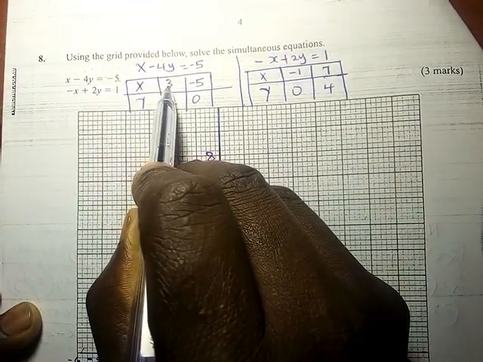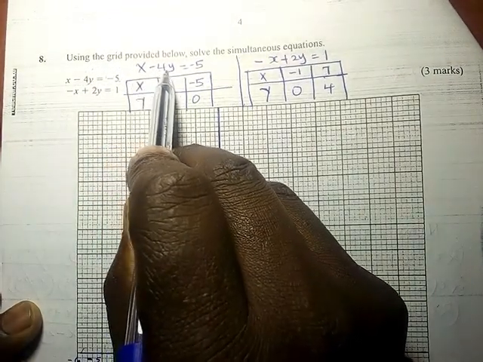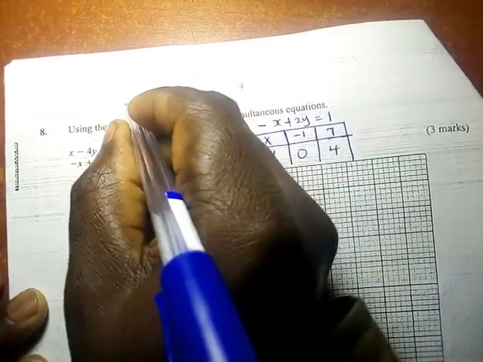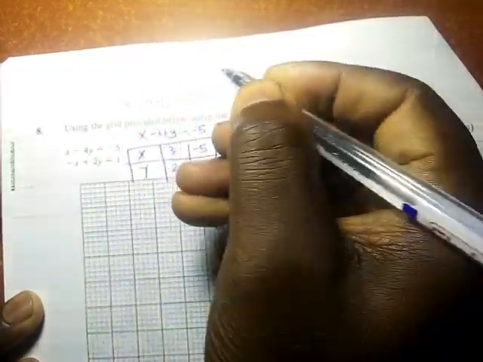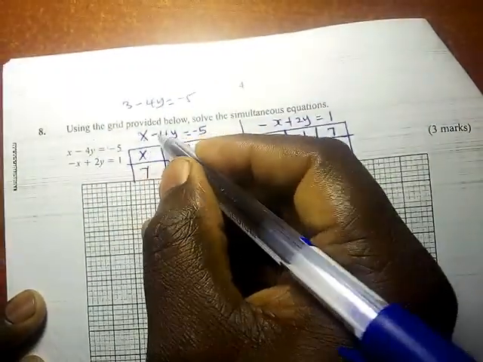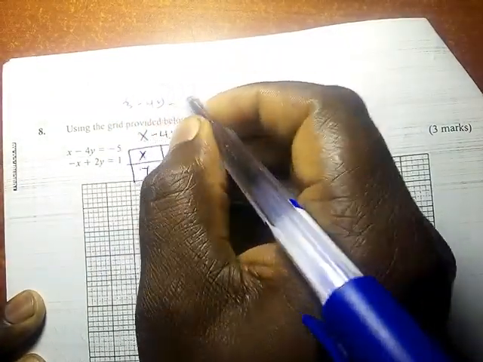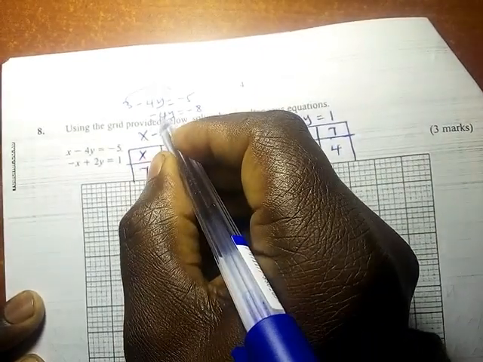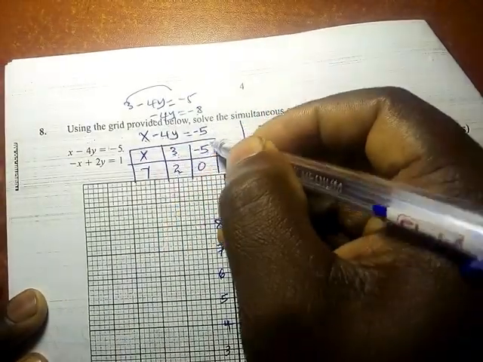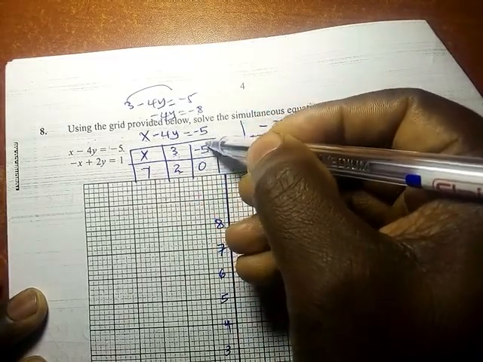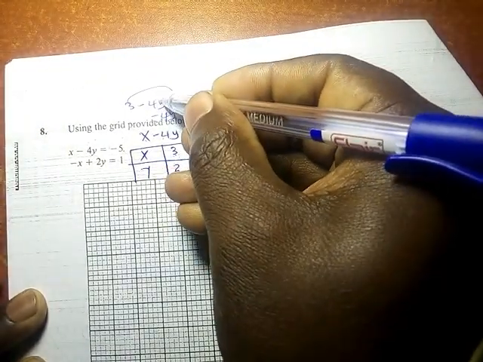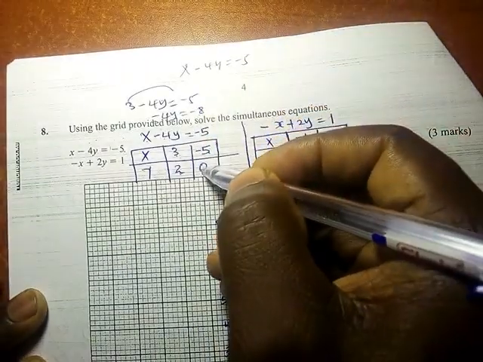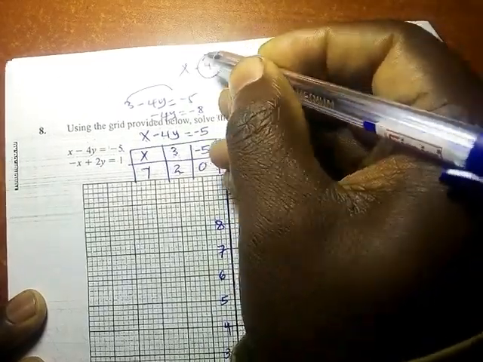When x is 3, that will be 3 minus 4y is equal to negative 5. So this positive x will go to this side. So we will have negative 4y equal to negative 8. Divided by negative 4, divided by negative 4, so it will be y equals 2. You do the same here. When y is 0, this is now x minus 4y equal to negative 5. If y is 0 here, everything is 0. x will be negative 5.